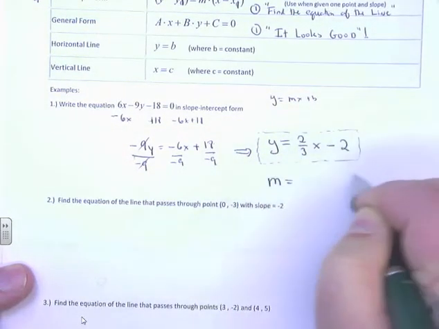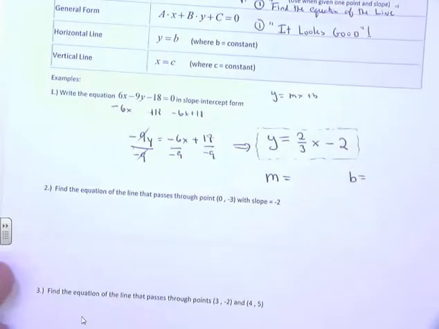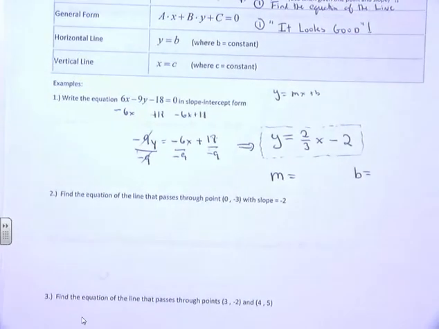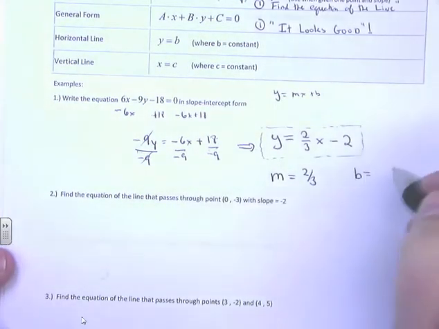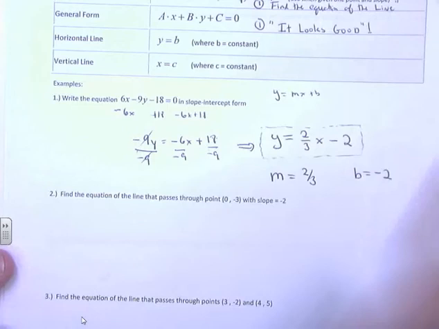And now I want you to answer the question. What is the slope and what is the y-intercept? What's my slope? What's my y-intercept? The sign goes with it. -2. Does that make sense? I don't want to lose you guys anywhere. But you notice what I did.